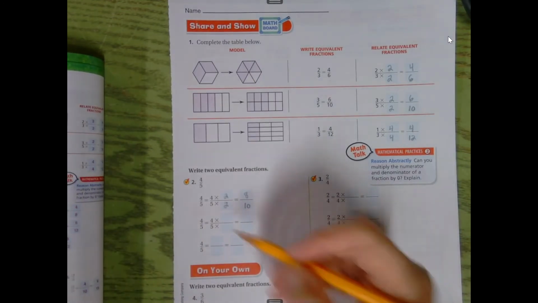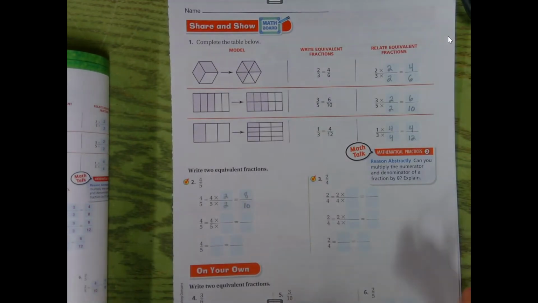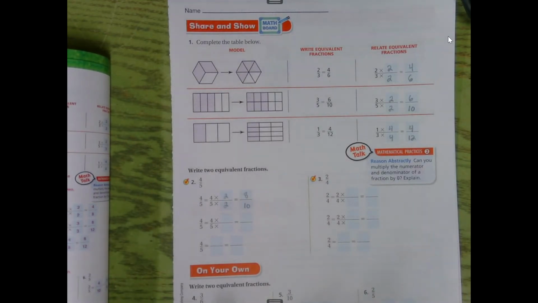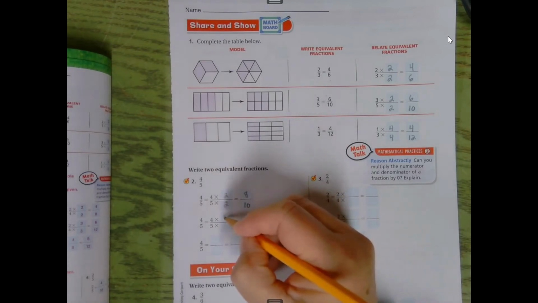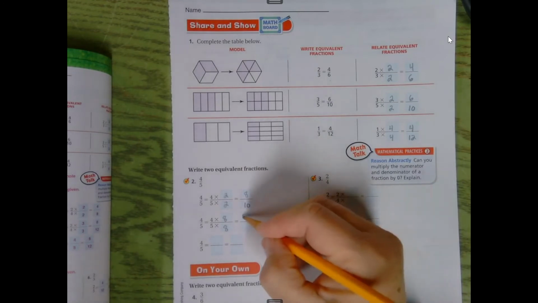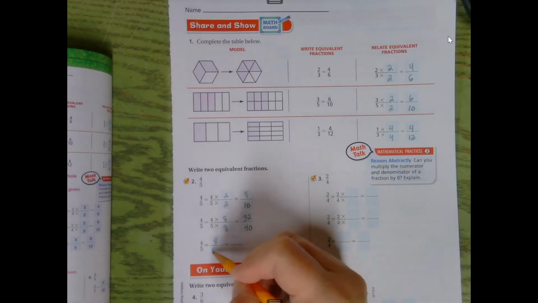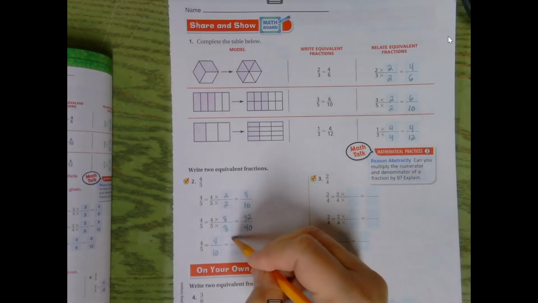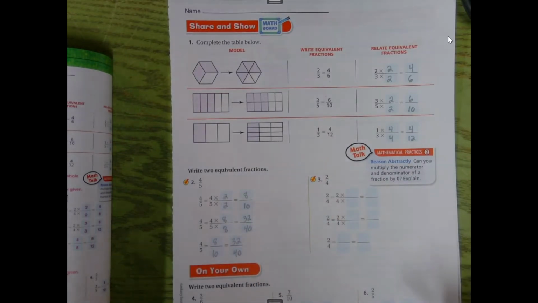Usually it's easiest to just do 2 and then do 3, but you could do 10, you could do 5, whatever you want to do. We could even do 8 if we want. Let's put 8/8. 4 times 8 is 32. 5 times 8 is 40. So 4/5 is equal to 8/10 and 32/40.